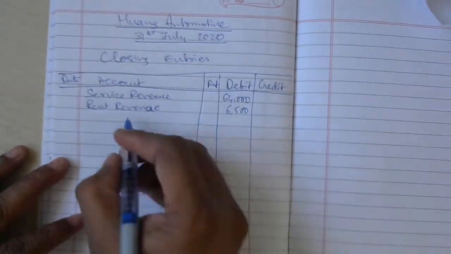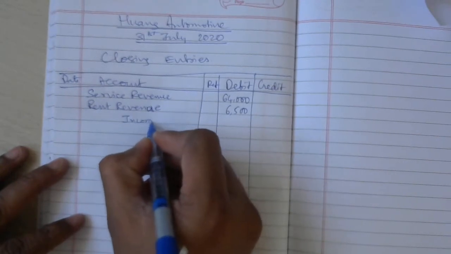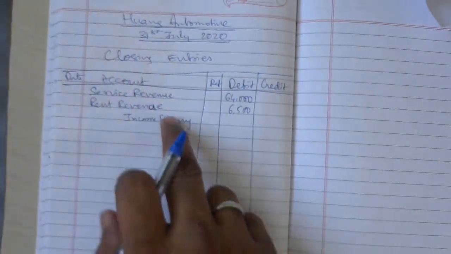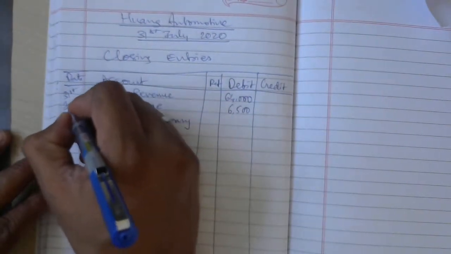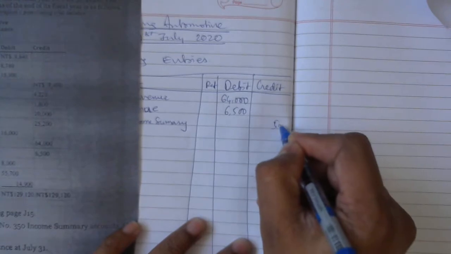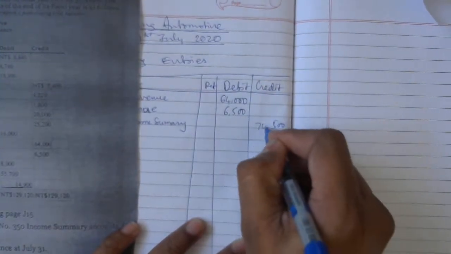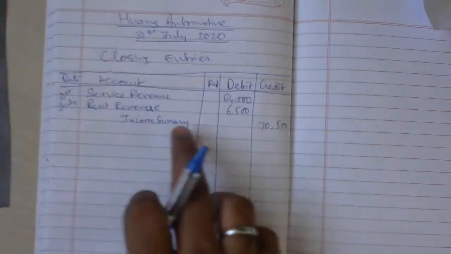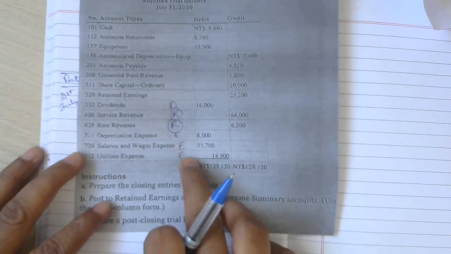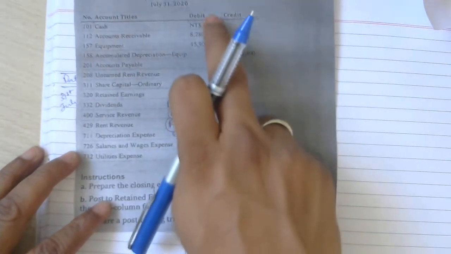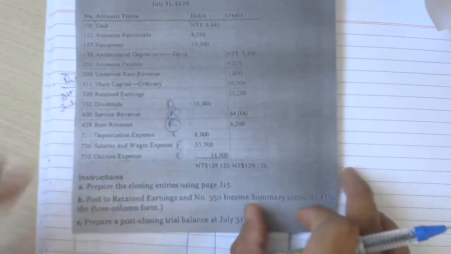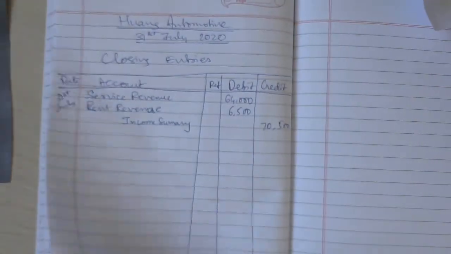And for the credit side, I'll go for income summary. This income summary is a temporary account, and 31st July is the date. Now what is the addition of these two? It will be 70,500. This is the entry to take care of these two. Now I need to take care of the expenses. All the three expenses are on the debit side. To cancel the debit side, I need entries on the credit side so that the expenses will cancel out. That is the second one I am doing here.